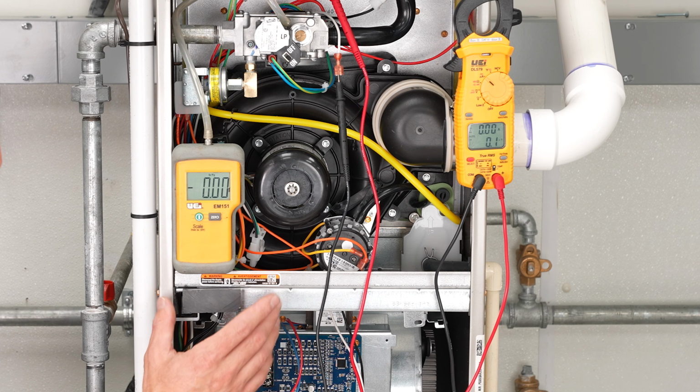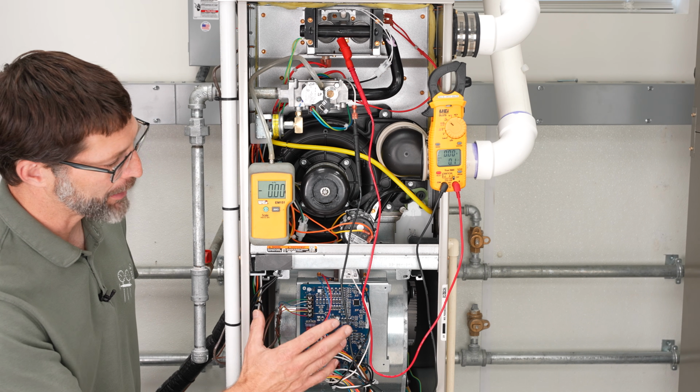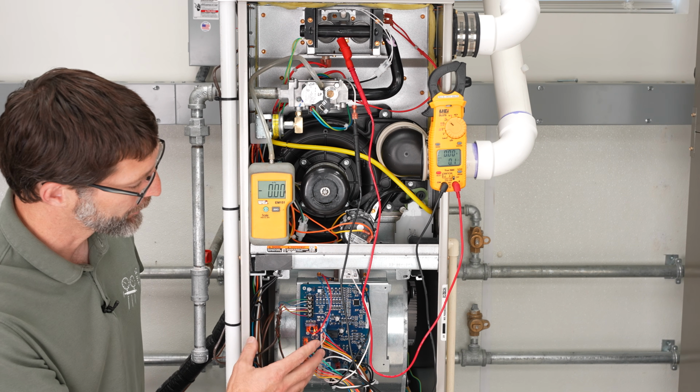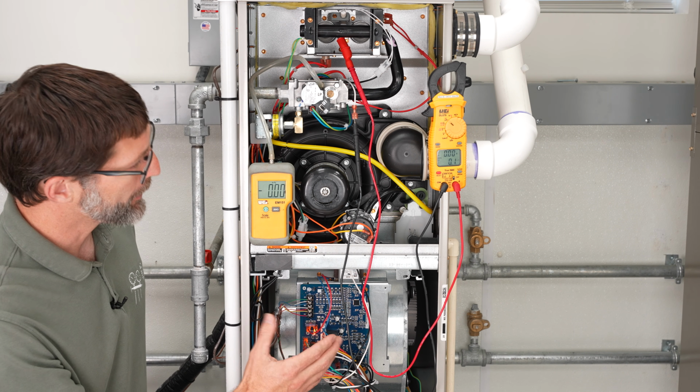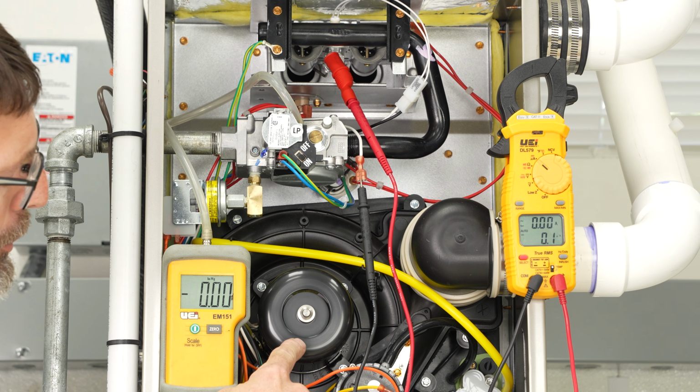What I'm going to do is turn the power off and turn it back on at the door switch. Now when I turn it back on, there would normally be a 90-second time where the blower motor is going to be running in order to, say, cool off the heat exchanger, but in this case, we're just going to skip ahead to where the inducer motor turns on. So here we have our inducer motor turning on first.